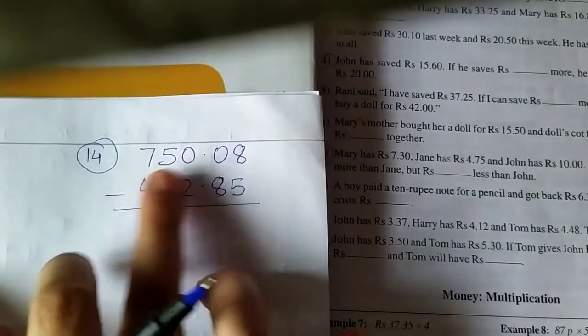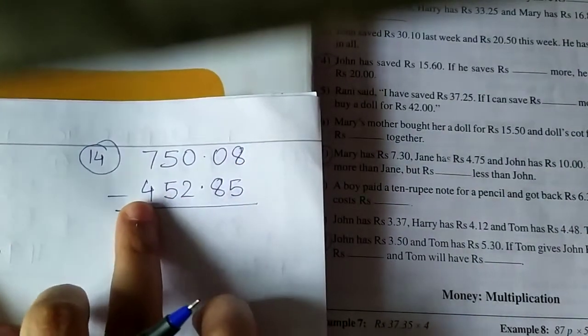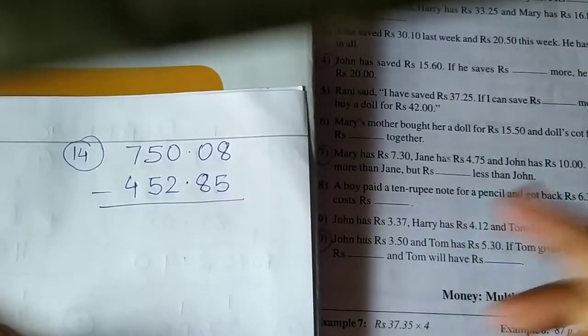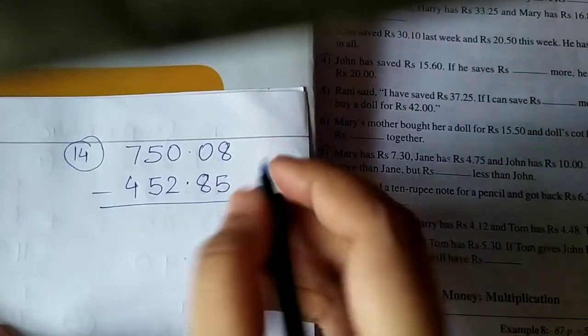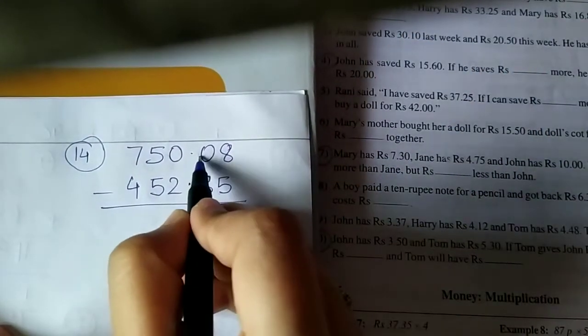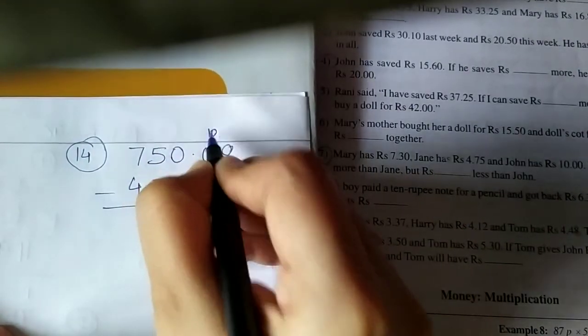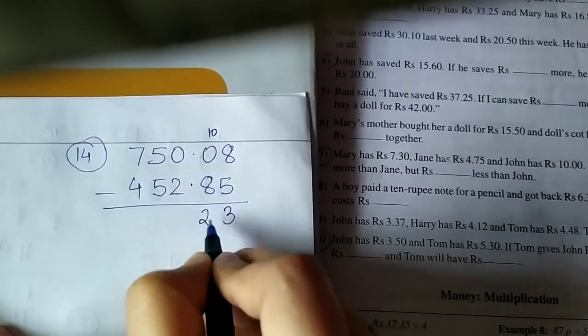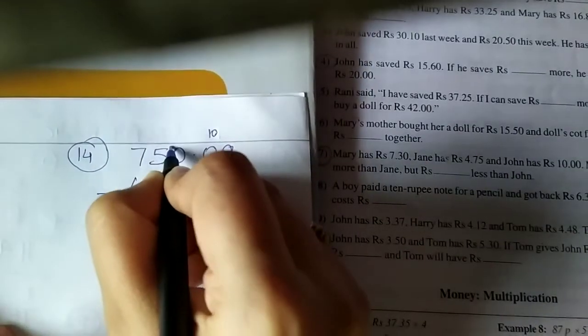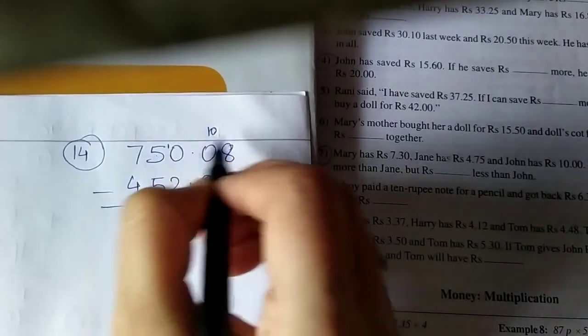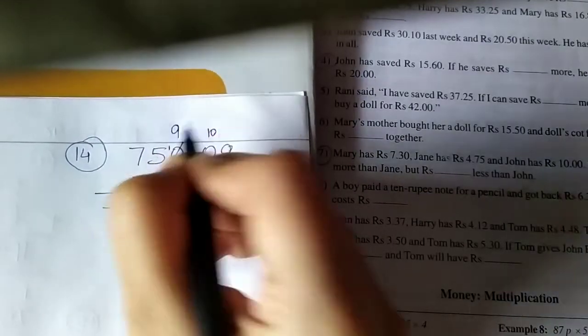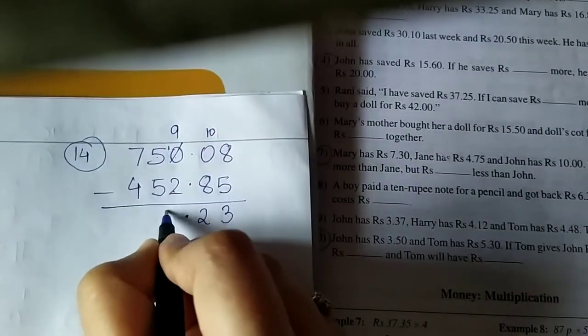Now let's solve one last question from exercise 4D. This question, 750.08 minus 452.85. 8 minus 5, 5 minus 8 is easy. 5, 6, 7, 8, 3. 0. So this 0 will become 10. 8, 9, 10, 2. Point. I have to borrow 1 from 5 because this is 0. And I borrowed 1 from this 0, so I have to cut and make it 9. 2 minus 9 is 7.